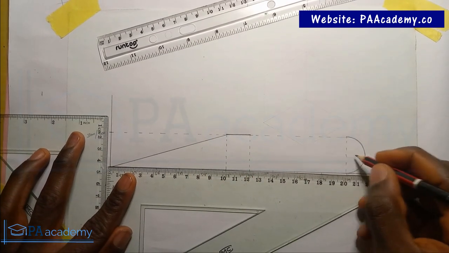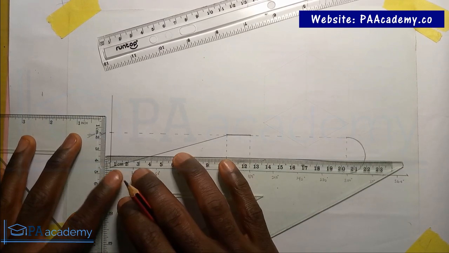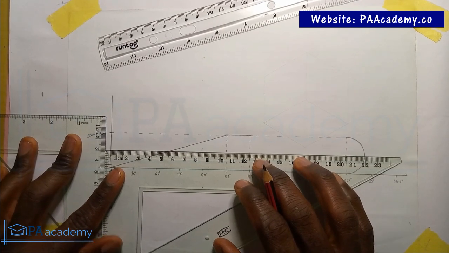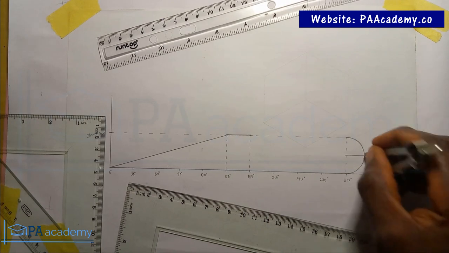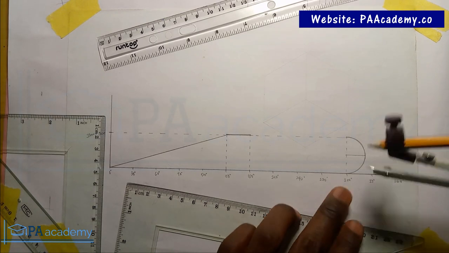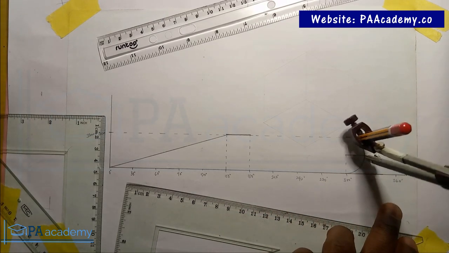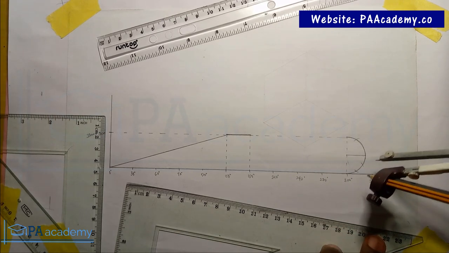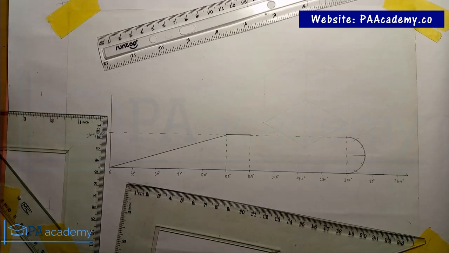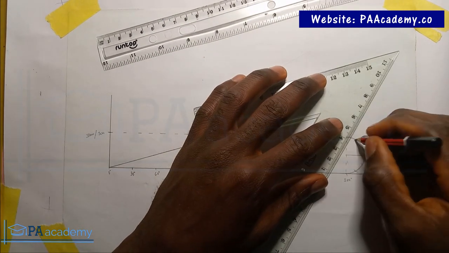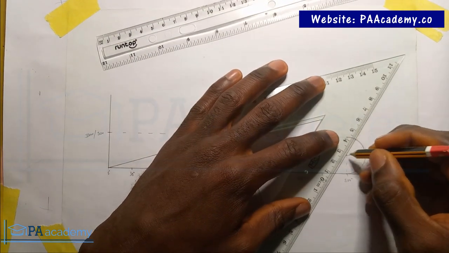Alright, I want to get this short radius. The next thing is to divide the semicircle into 6. Like I said, with the same radius you used to draw the semicircle, you place it on this point and draw an arc, then place it here and draw an arc on both sides. Then place it here also and draw an arc. Where those arcs touch the semicircle, you draw a line to the center of the semicircle. Please don't forget, these should be faint lines.